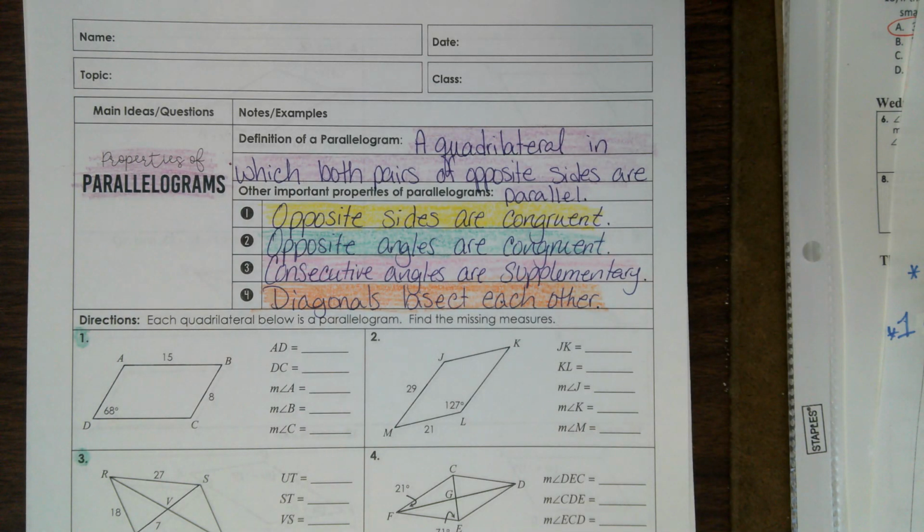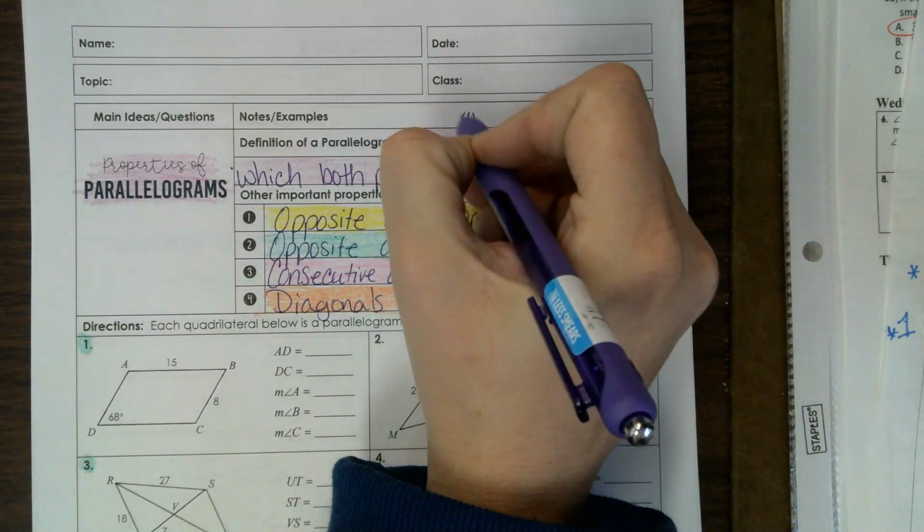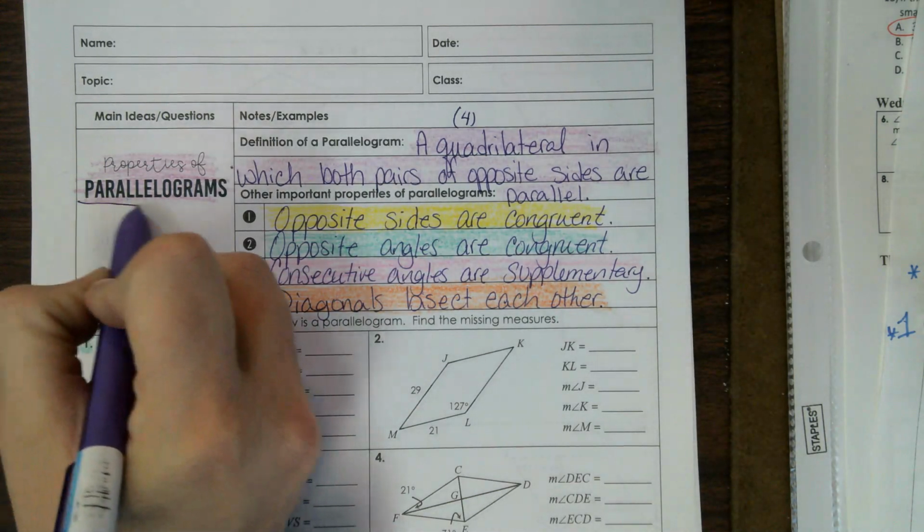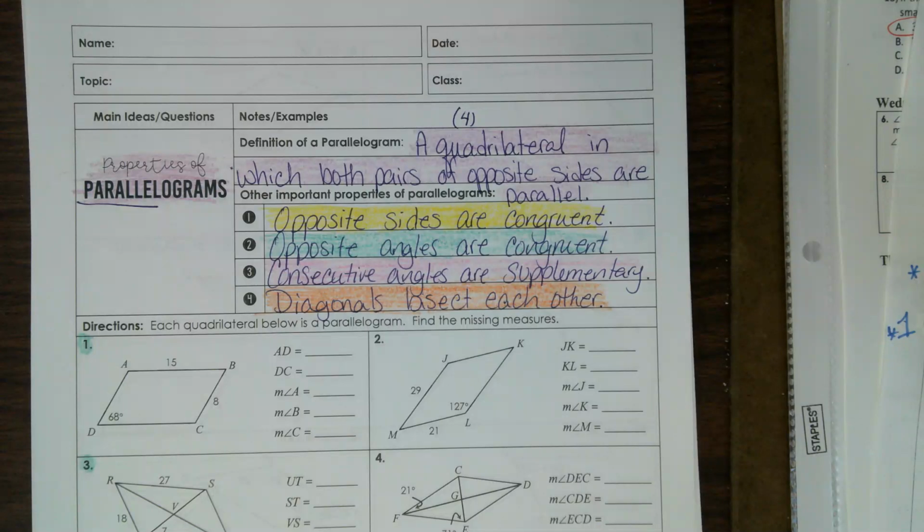Properties of parallelograms. A parallelogram is a quadrilateral. Quadrilaterals have four sides, so a four-sided polygon in which both pairs of opposite sides are parallel. Hence the name parallelogram. So we have two opposite sides that are parallel.